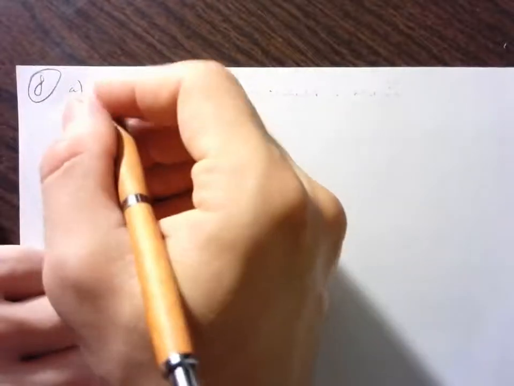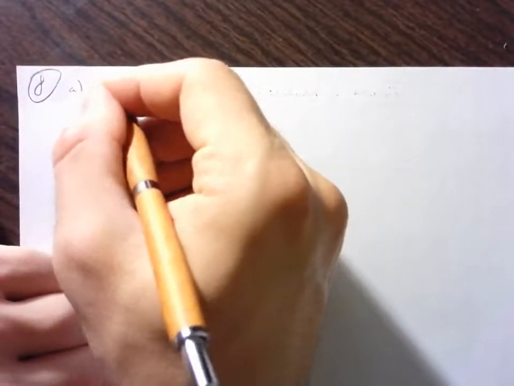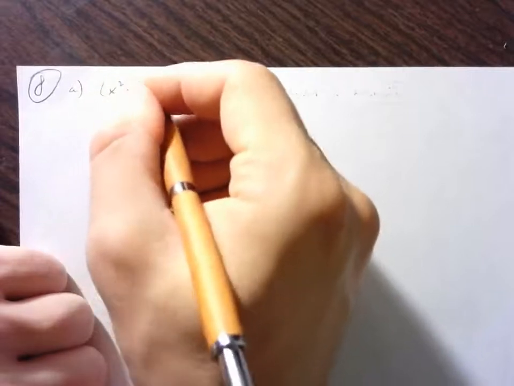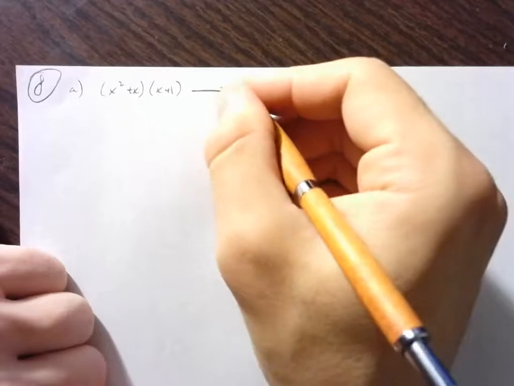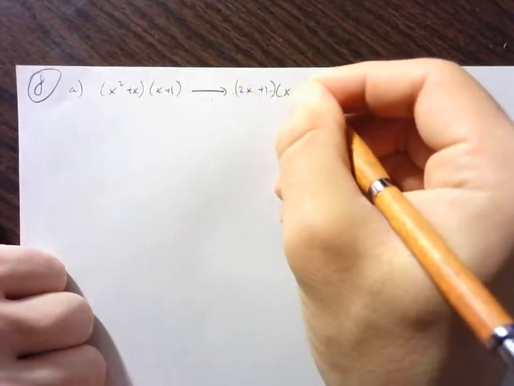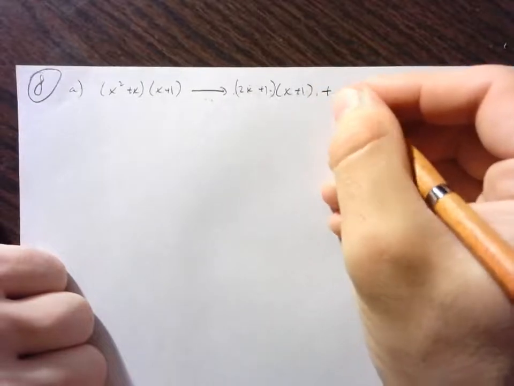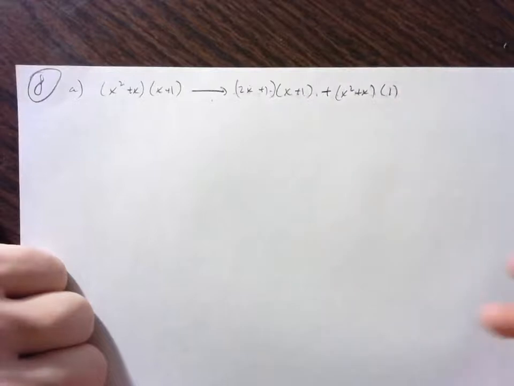I'll start with part A. Part A is just product rule, so there's nothing too special going on here. If I'm looking at the function x squared plus x times x plus 1, the derivative of that is going to be the derivative of the first, so that's 2x plus 1, times the second, plus the first, x squared plus x, times the derivative of the second, which is just 1.